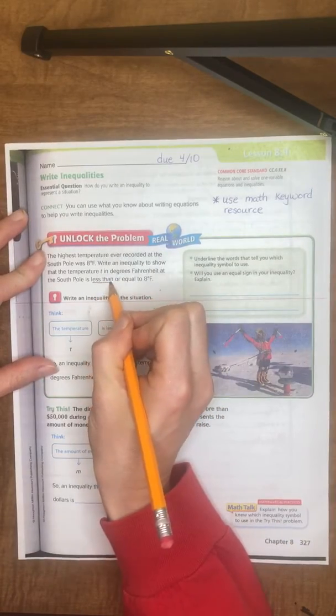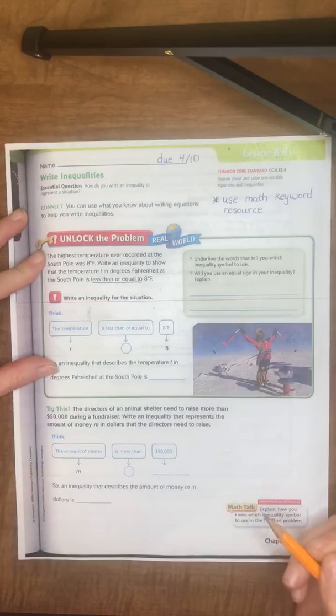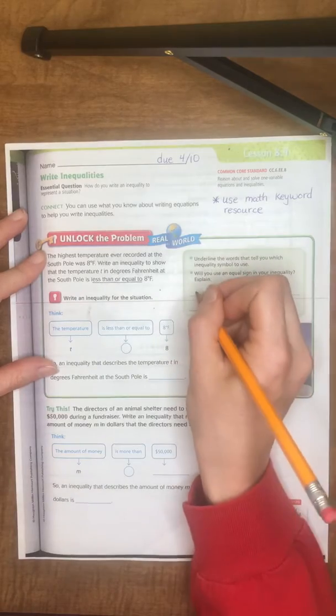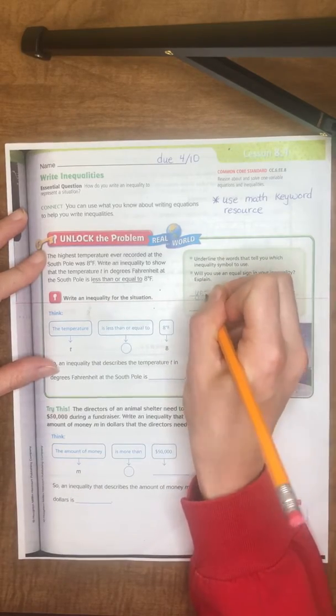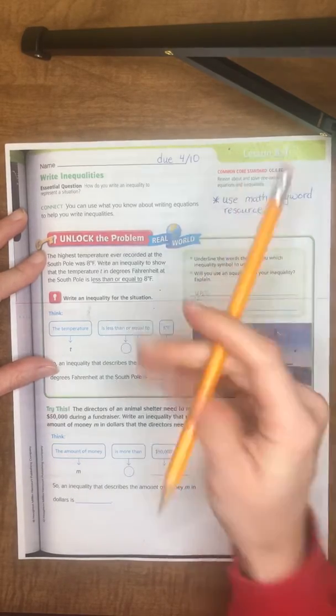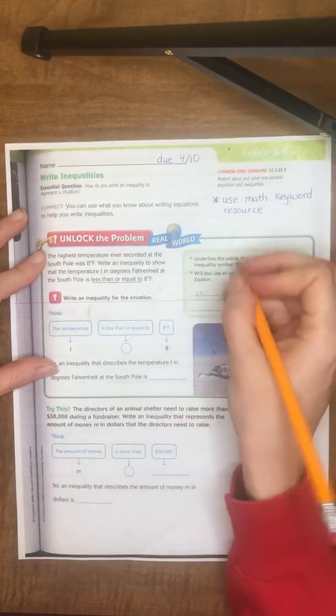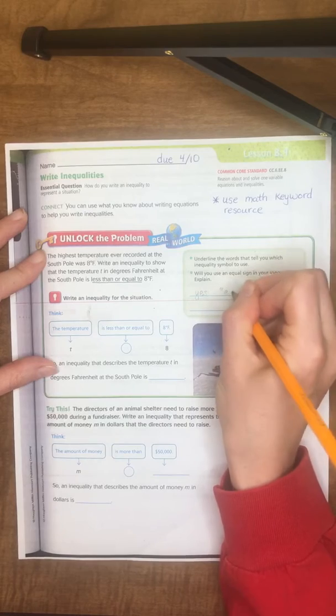So less than or equal to. Will you use an equal sign in your inequality? Yes. Because part of the underlined section says equal to.